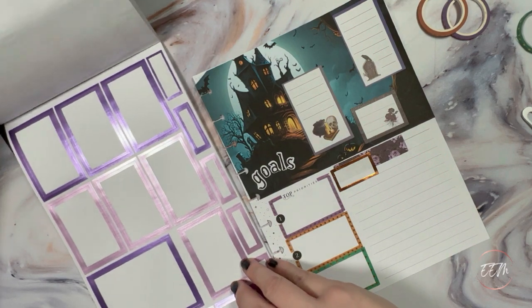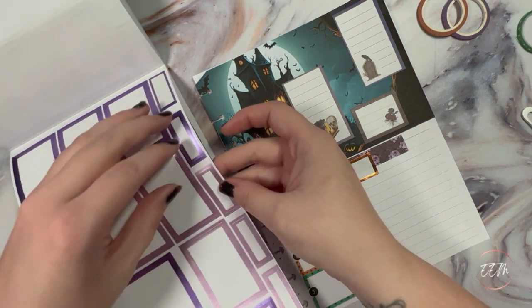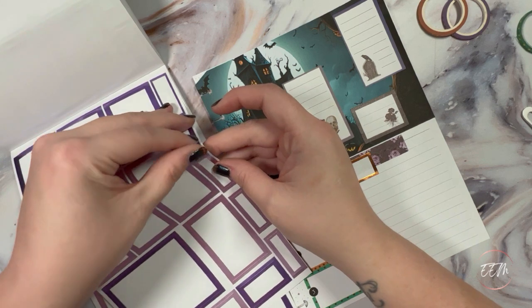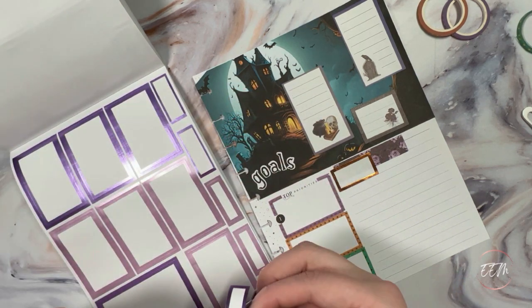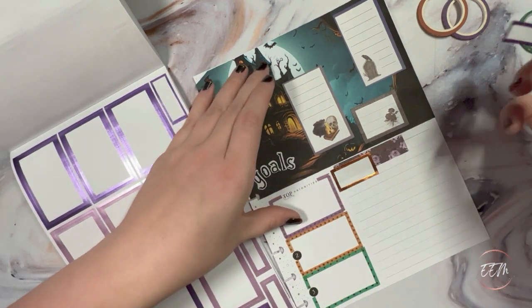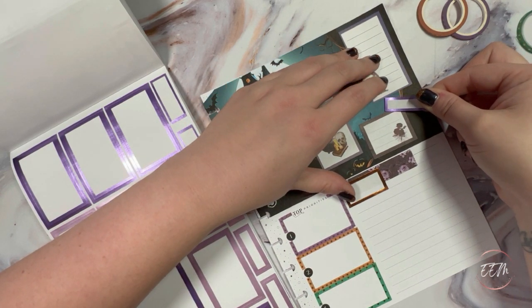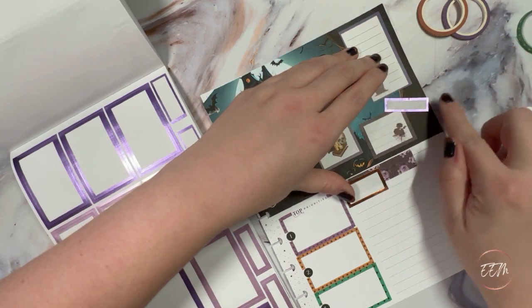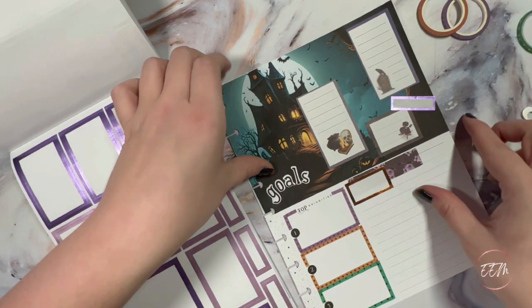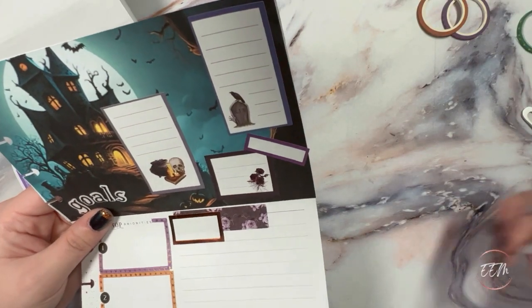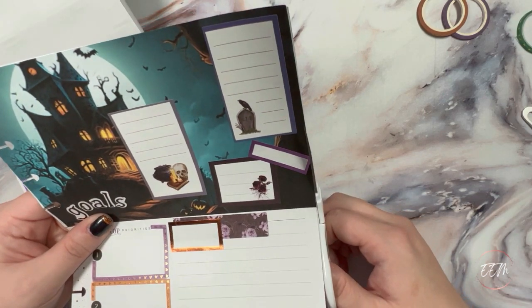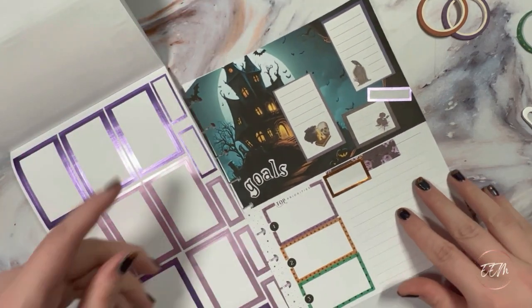Okay, and then I'm just going to peel up this purple foiled one right here. It's really pretty. And I think I want to lay this one right here. So we're going to have it crisscrossing just a little bit with the edge of that smaller box. And that goes off the page just a little bit. So with our scissors, we're just going to trim it off just a little bit.